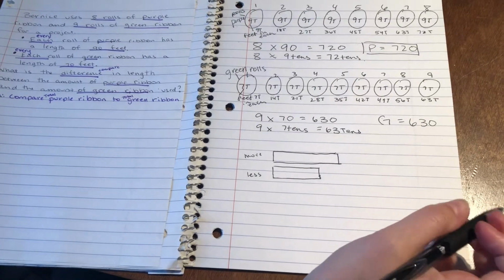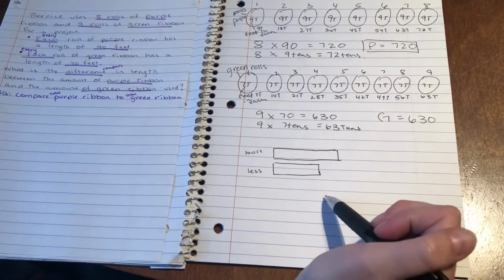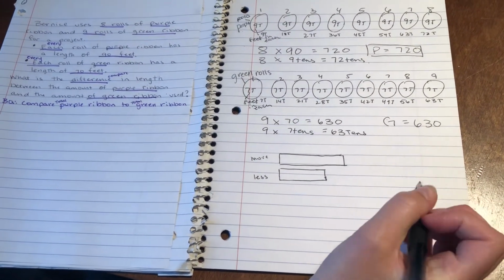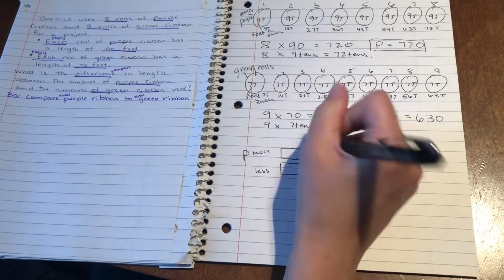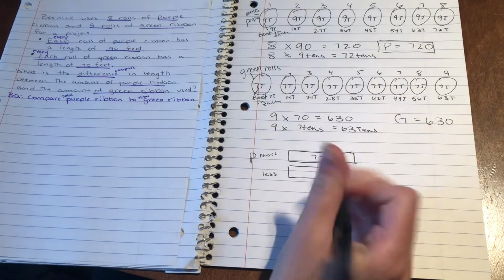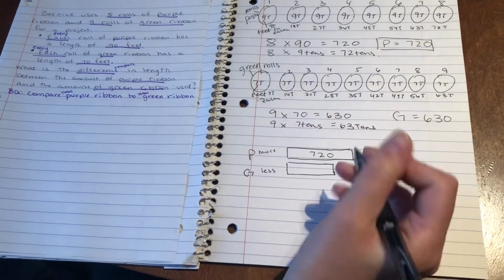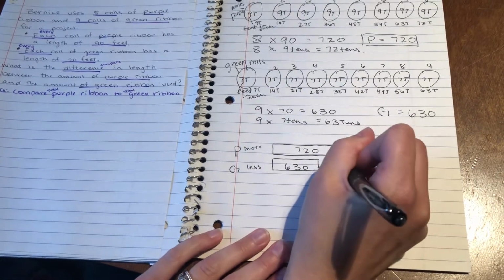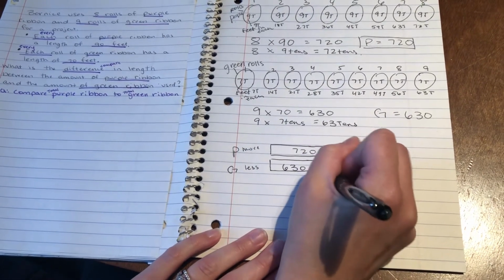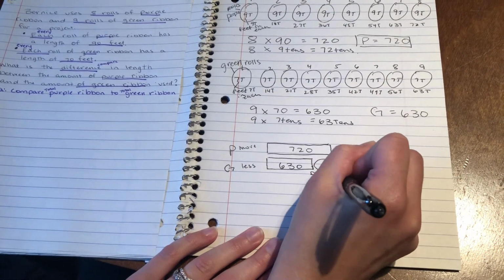So now I can fill in my tape diagram. I know that the purple, I'm going to put a P here, is more, and that's 72. The green is less, and that's 63. And I'm looking for right over here, which represents the difference.